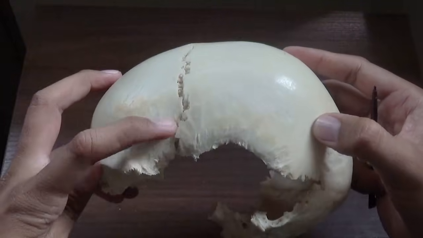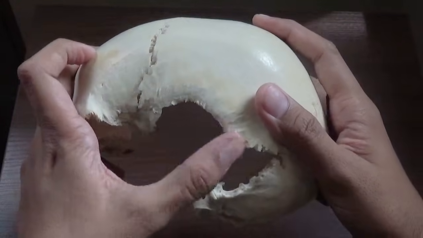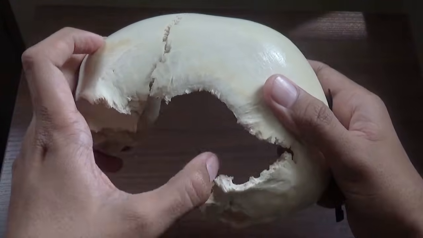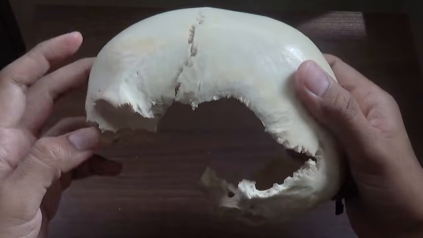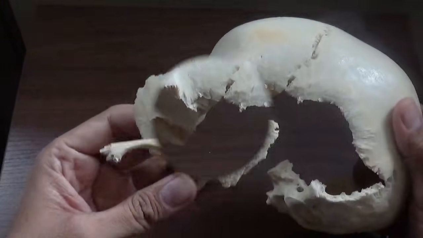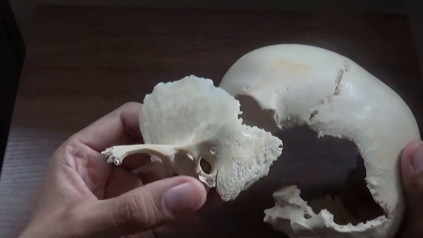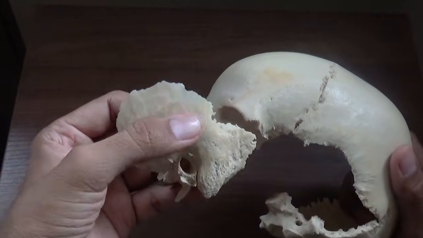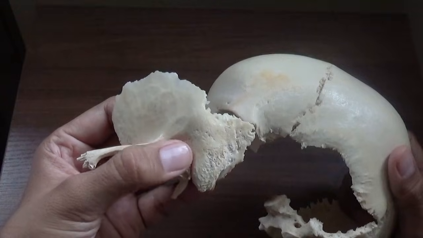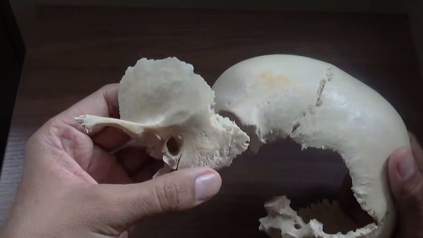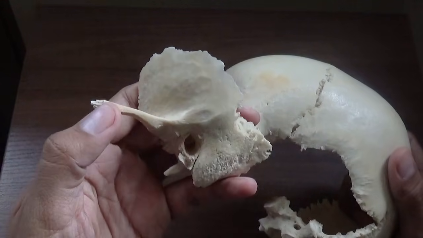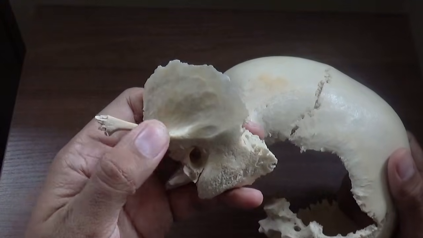So here this is the frontal bone. Now this gap is filled by the temporal bone. Let me join it. So this is temporal bone. This is squamous part of the temporal bone. This portion is external acoustic meatus. This is mastoid part of the temporal bone, and this is part of the zygomatic arch.